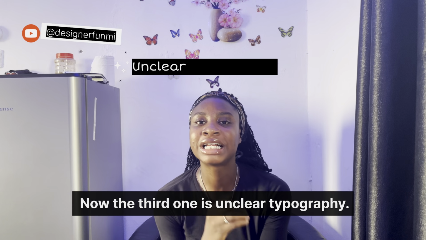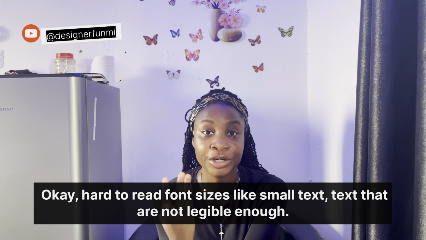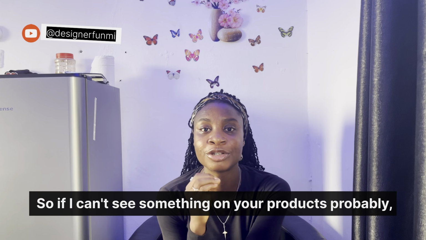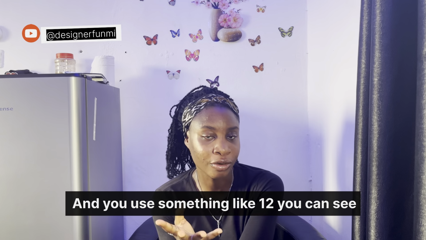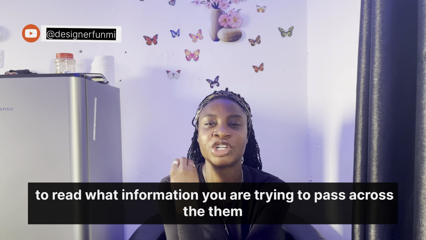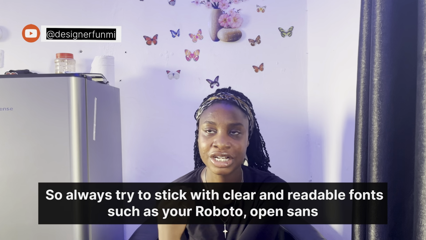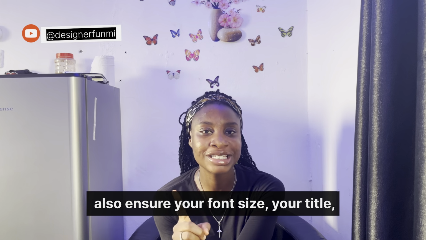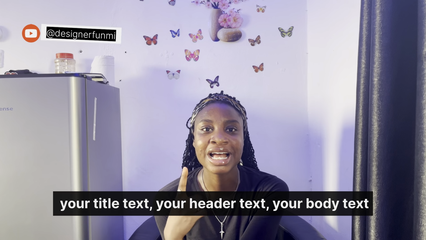Now the third one is unclear typography. Small text that is not legible enough can be hard to read for users, especially those with visual impairment. So if the text you're supposed to use should be 16 and you use something like 12, you can see how small it will be. It will be difficult for your users to read the information you are trying to pass across to them. So always try to stick with clear and readable fonts such as Roboto and Open Sans, and ensure your font size, your title text, your header text, your body text are easy to read.